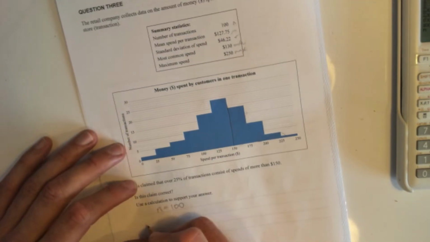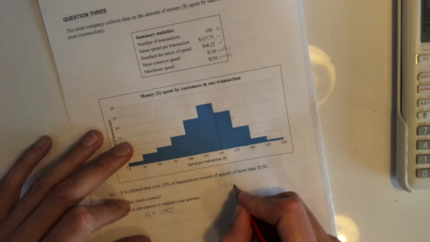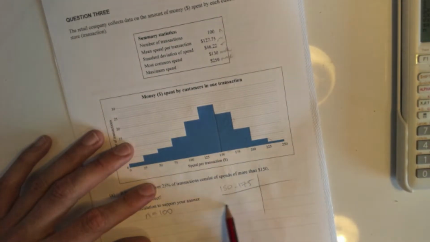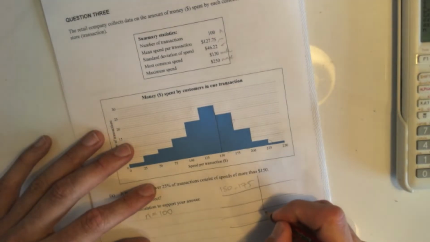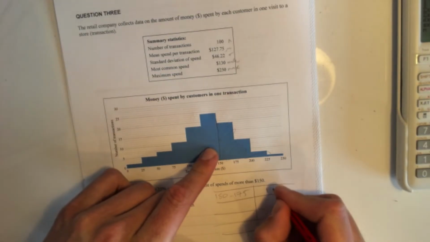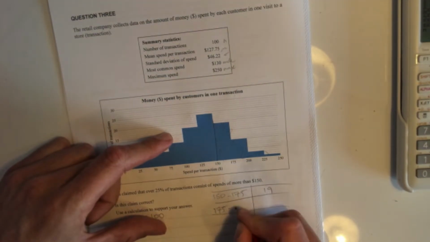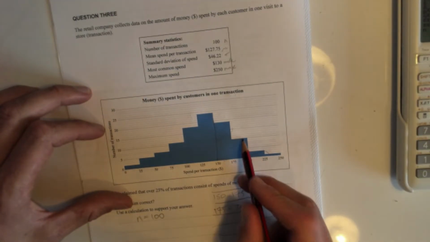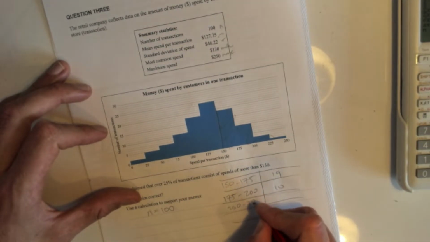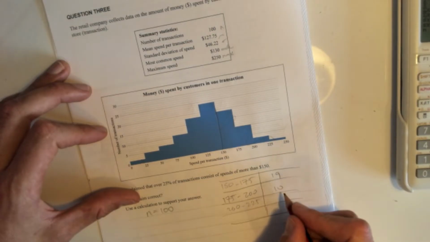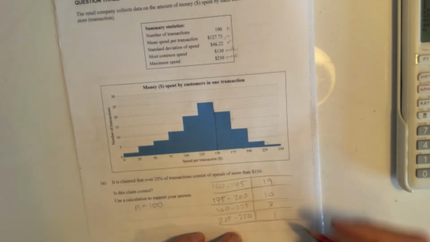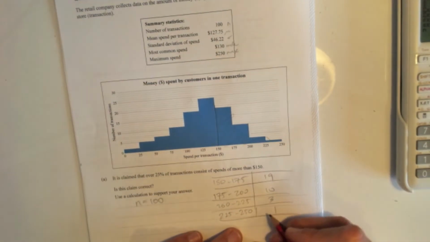Now, I'm going to do a little table real quick. 150 to 175. How many? 1, 2, 3, 4 things. How many? That line is at 19. And then 175 to 200. That line is at 10. Then 200 to 225. That line is at 3. 225 to 250. So let's total them up. 20, 30, 33.